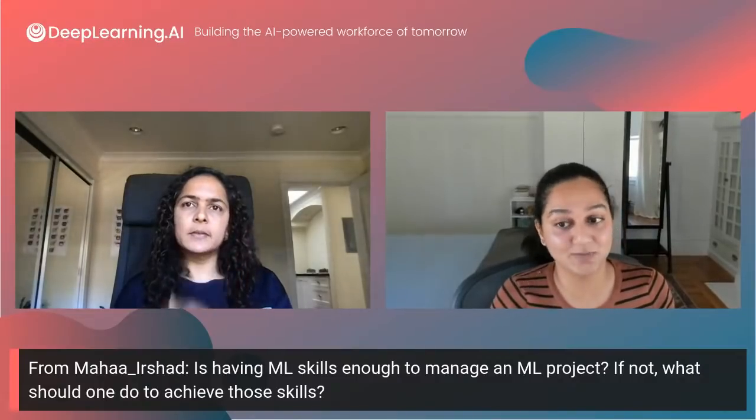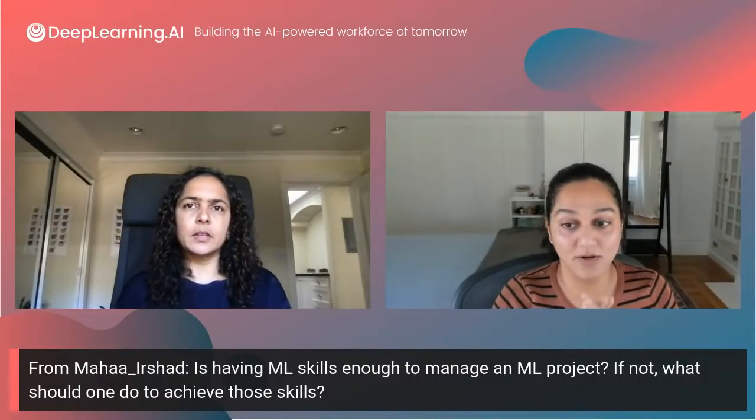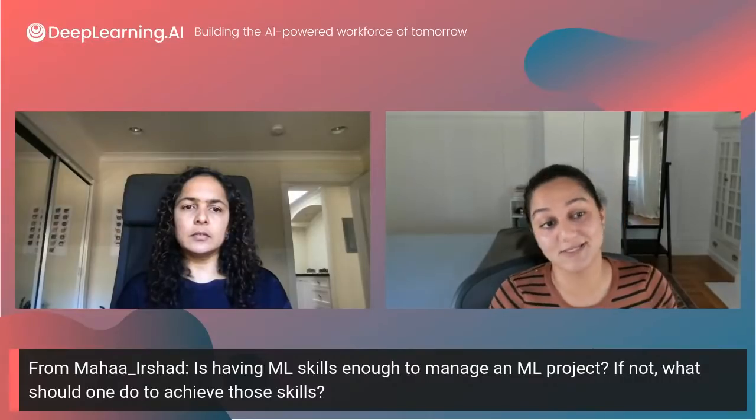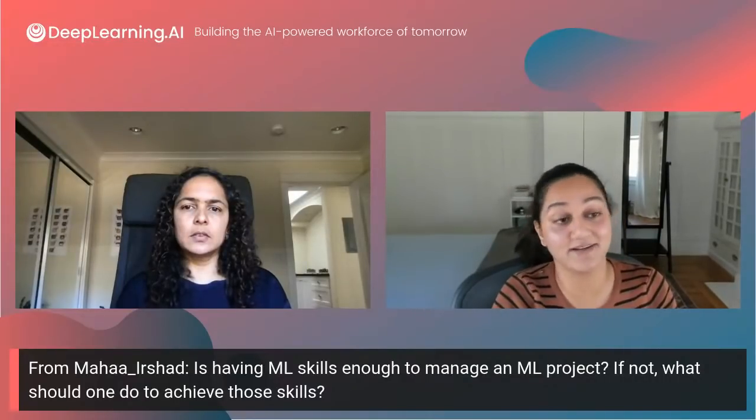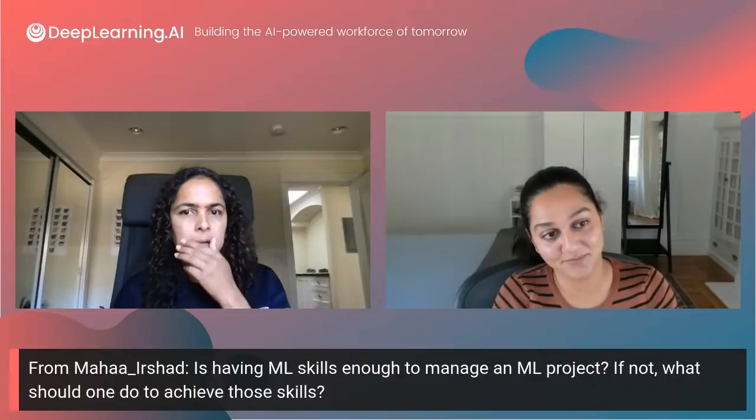If you need to manage a machine learning project, do you just need ML skills or do you also need other skills? And how do you get those skills if you need them?